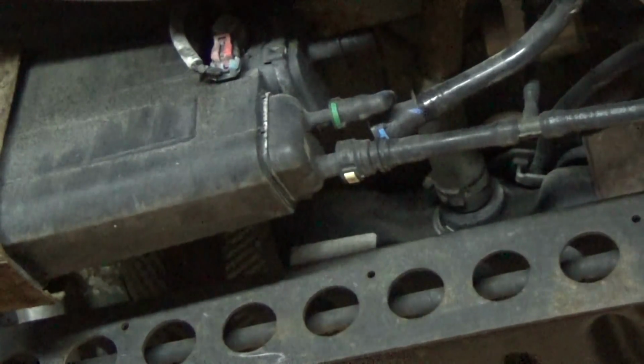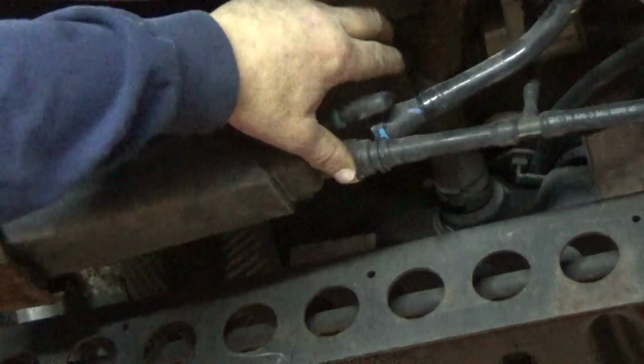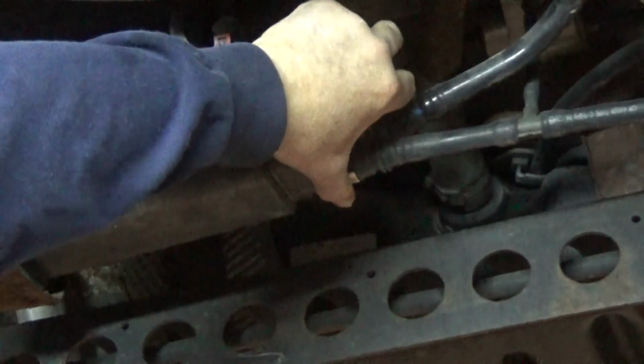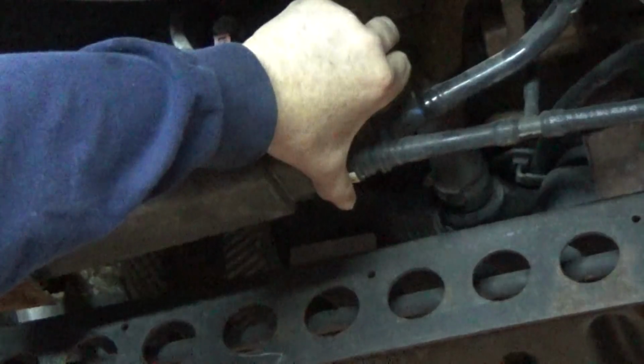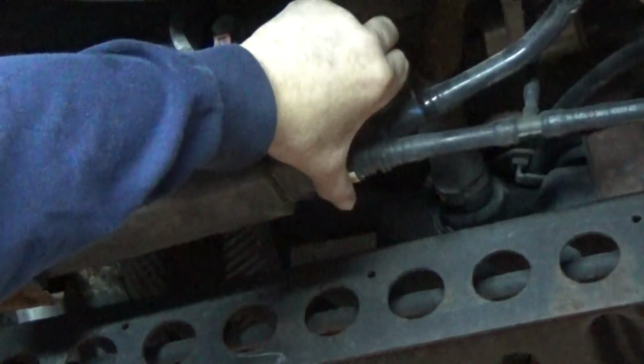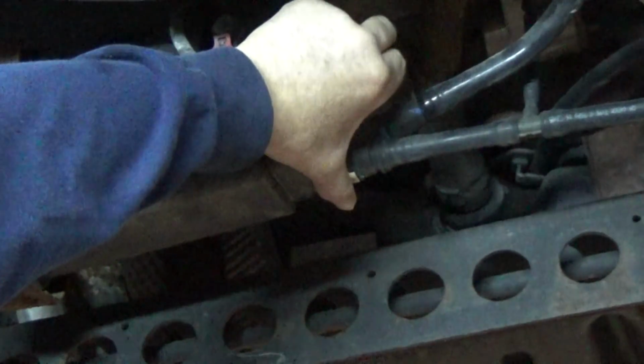And now I can watch the scan tool, and all I would simply need to do is plug this off with my finger. If I was testing for a vent valve leak, and this made the system maintain vacuum, then I've got my answer as far as whether the vent valve is leaking or not.